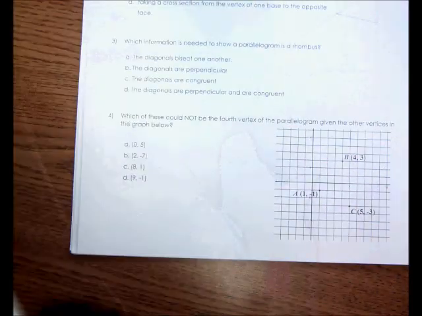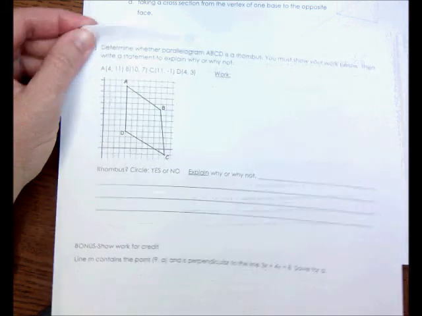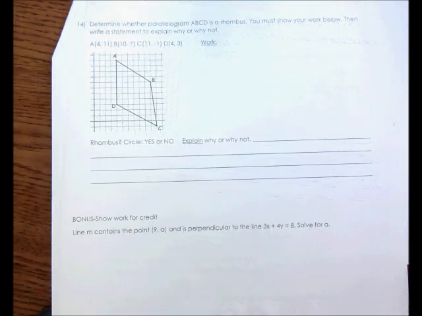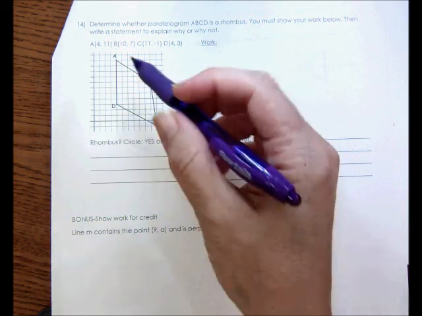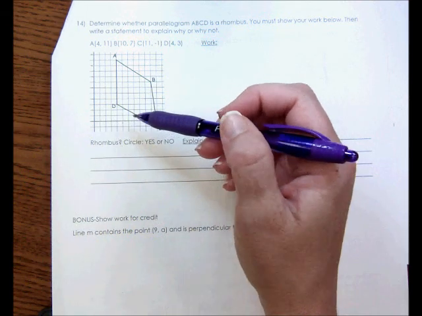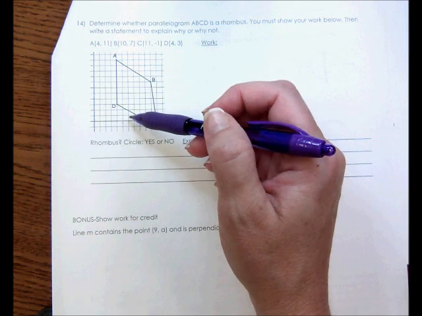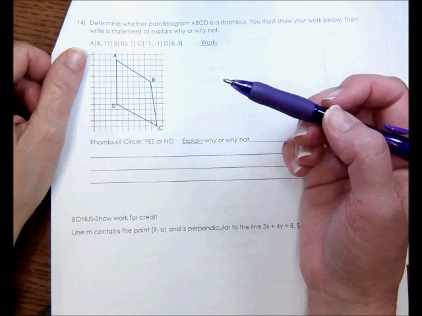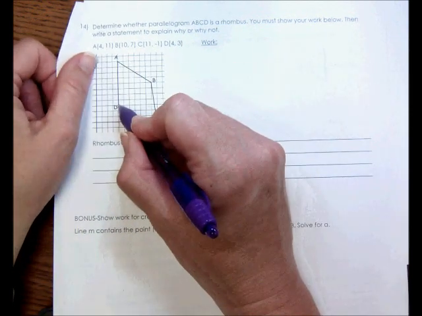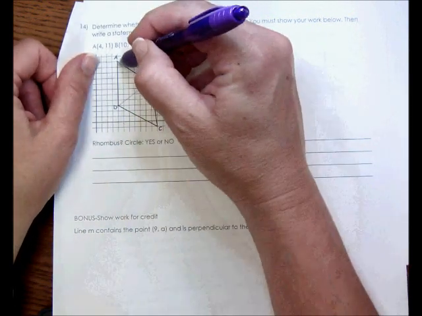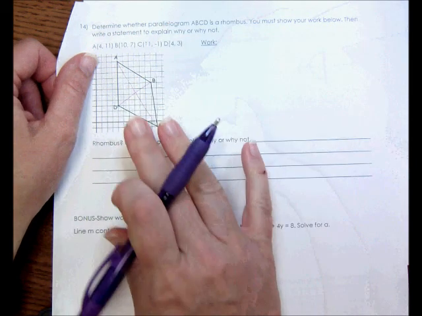Moving on to 14, it says determine whether the parallelogram ABCD is a rhombus. You must show your work below, then write a statement to explain why or why not. Well, first, this is not a parallelogram, but that's okay, because we can still check to see if it's a rhombus. So to check to see if it's a rhombus, I can see if the slopes are perpendicular.